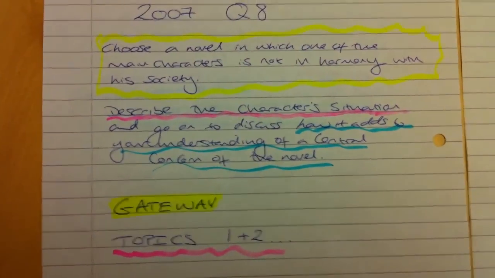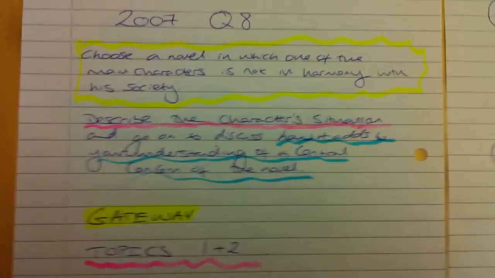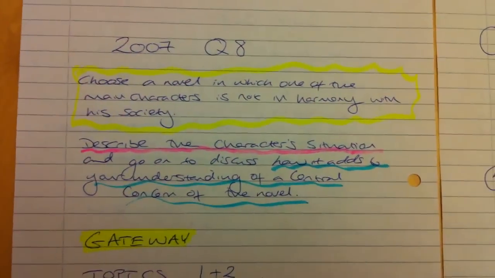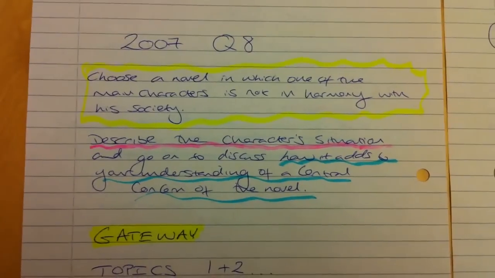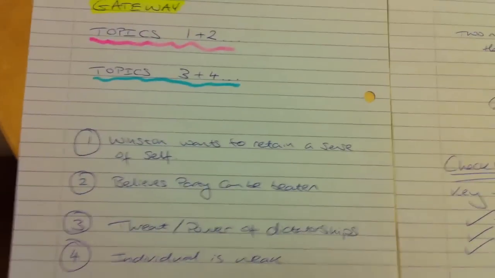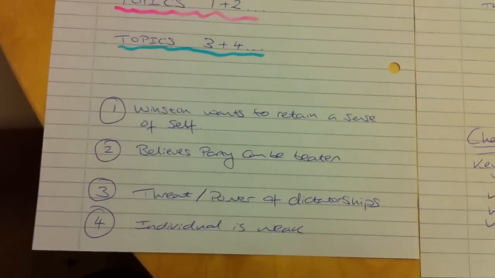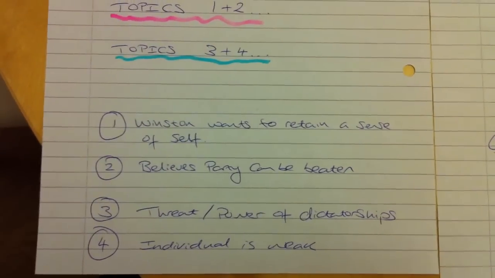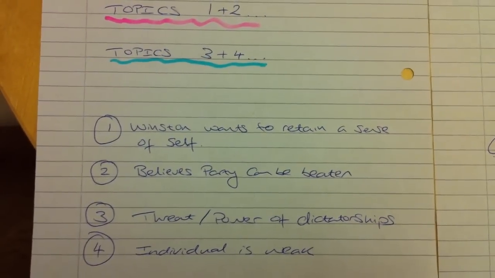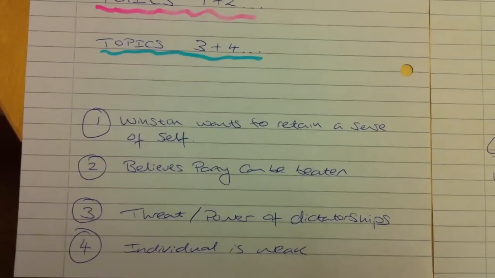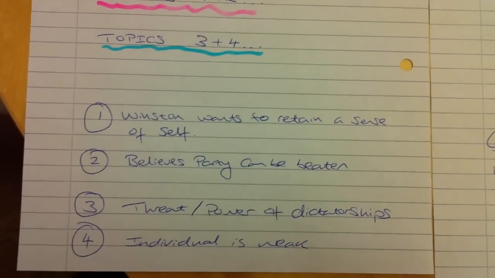How does it add to my understanding of a central concern of the novel? So this is where you're really focusing on your themes. What are the key ideas that the book is trying to explore? Well, I could then look at the idea that really this book is all about dictatorships and the effect that dictatorships can have. So I could then focus my attention on the fact that it really is about the threat of dictatorships. And we see through Winston's situation how terrifying dictatorships can be.